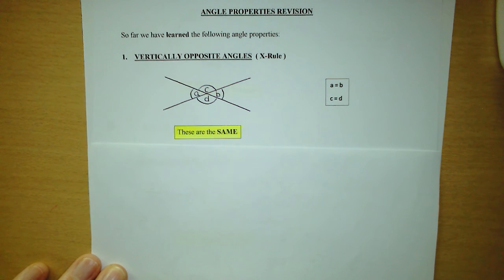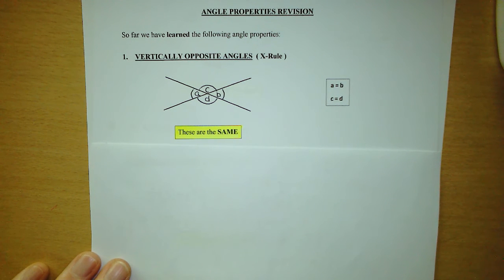Very shortly, we're going to be putting the F rule for corresponding angles together with other angle properties that we already know from before Christmas. So we're going to do a quick revision of all the angle properties we should know at this moment in time.